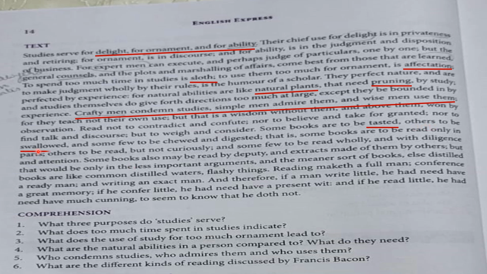Others to be swallowed. That means some books have to be swallowed. That means comprehended correctly. So that is swallowing here. And some few to be chewed and digested. Digested means thorough understanding. You should be in a position to understand it thoroughly. So those are the different kinds of reading: tasting, swallowing, chewing, and digesting.